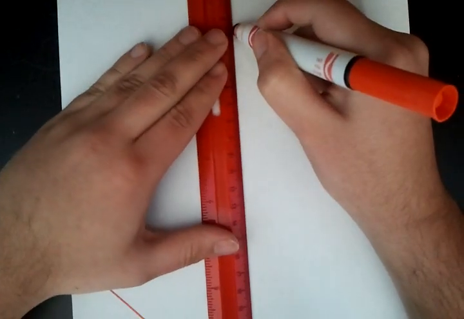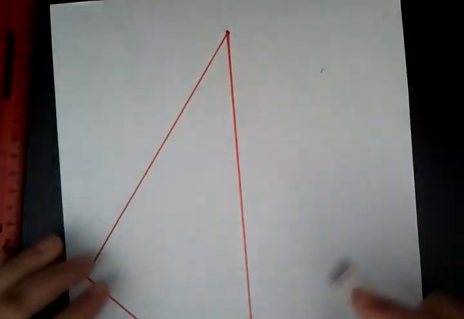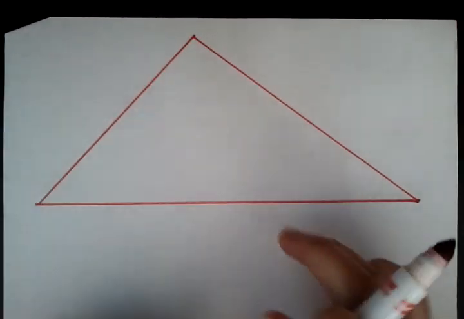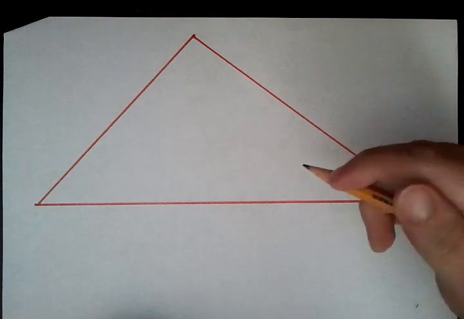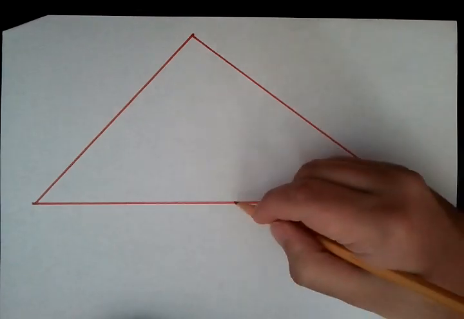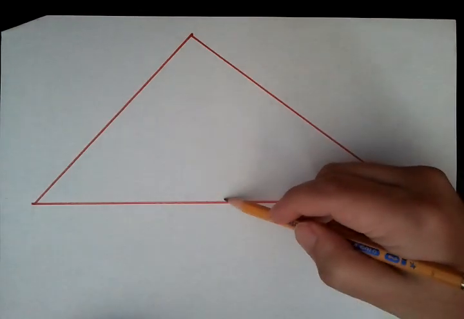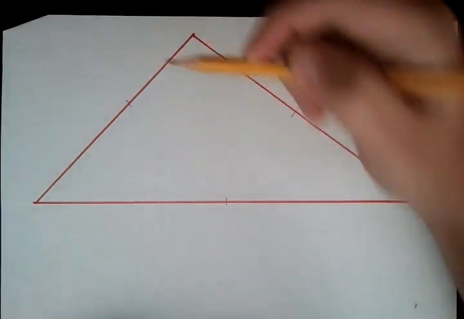So here's our large triangle. And we're going to be drawing the triangle centers. First of all, the first type of center of a triangle is called the centroid. And that's done by taking the midpoint of each side. So I'm going to approximate, and let's say that's the midpoint, that's the midpoint, that's the midpoint.